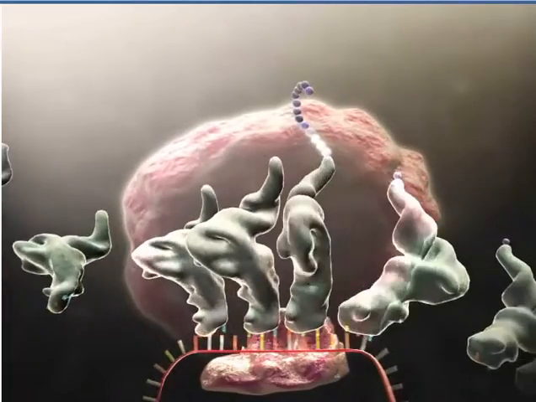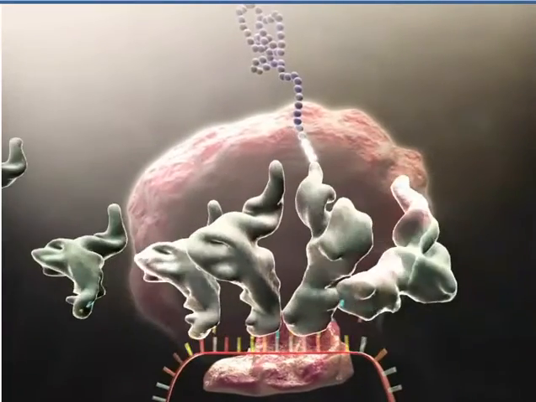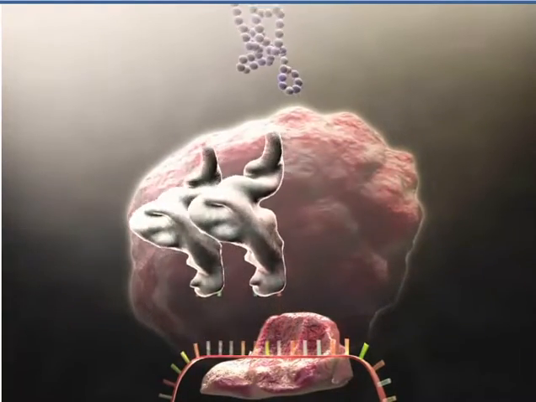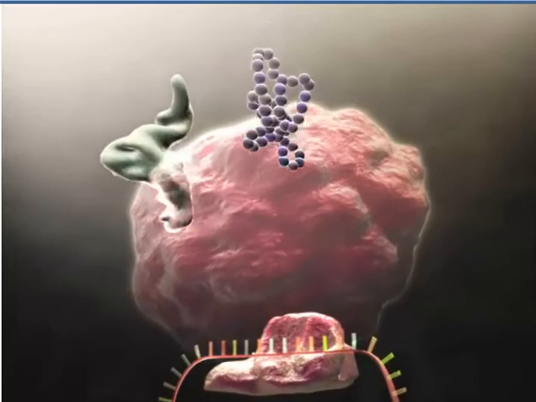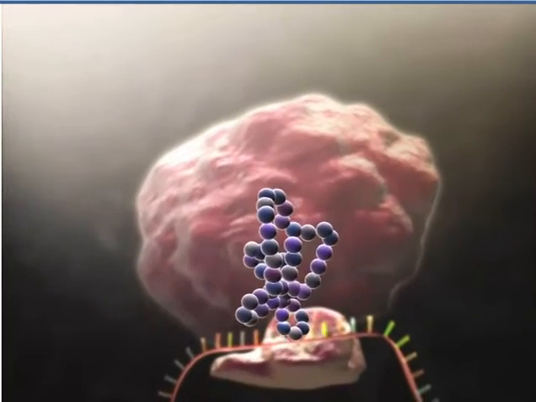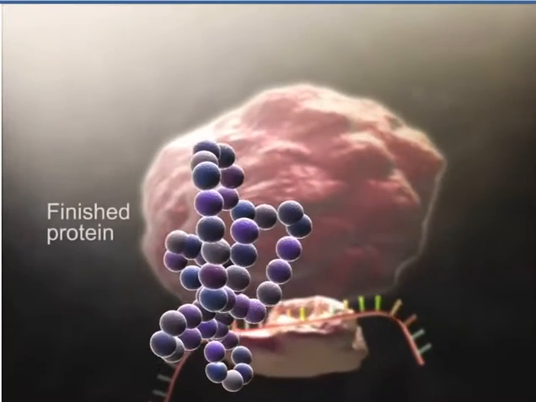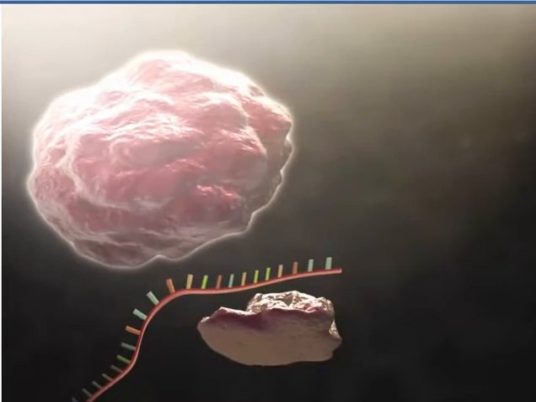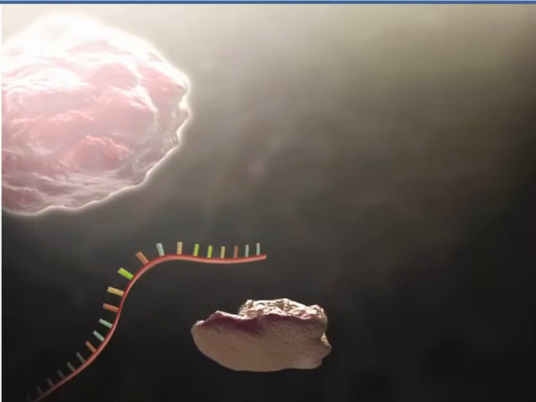Toward the end of the mRNA sequence, the ribosome gets to a stop codon, which does not code for any amino acid. This signals the end of the protein and that the translation process is complete. The ribosome then releases the finished protein from the tRNA and detaches from the mRNA as the two ribosomal subunits separate. The protein will then be further modified in other cellular structures or directly used by the body.